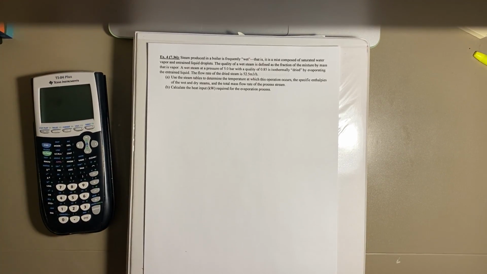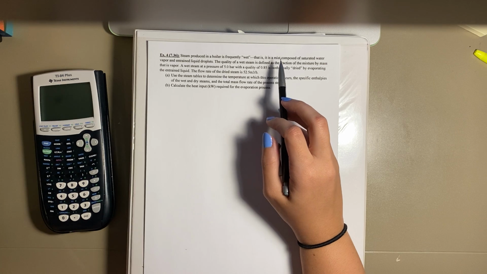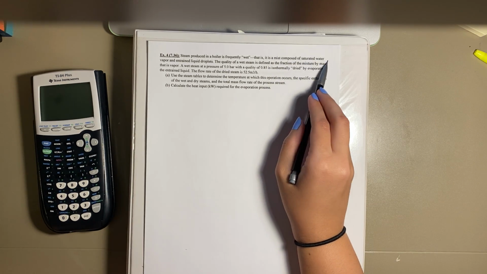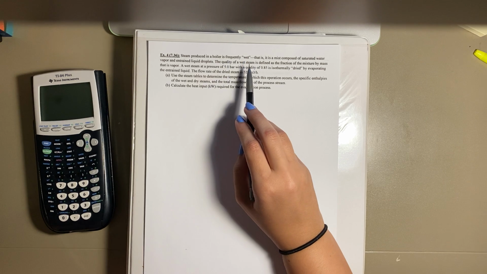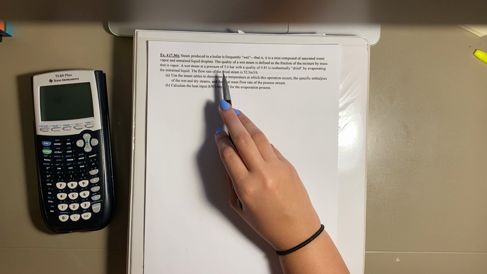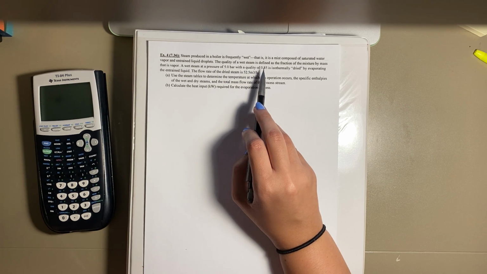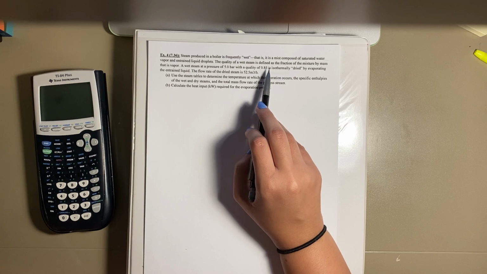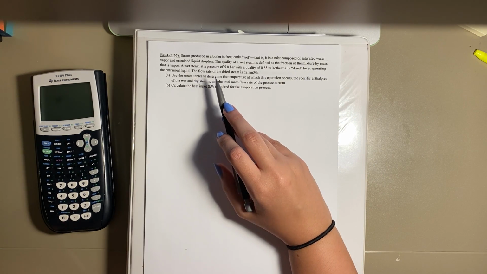Okay, so in this example, we have wet steam. And what I mean by wet steam is that steam is a mist and it's composed of saturated water vapor and liquid droplets. And the quality of the wet steam is defined as the fraction of the mixture by mass that is vapor. So we have a wet steam at 5 bar with a quality of 0.85, and it's being isothermally dried by evaporating the entrained liquid.